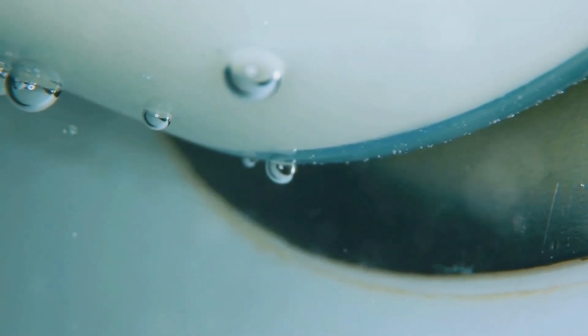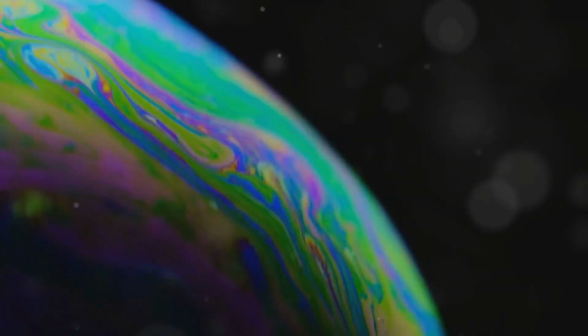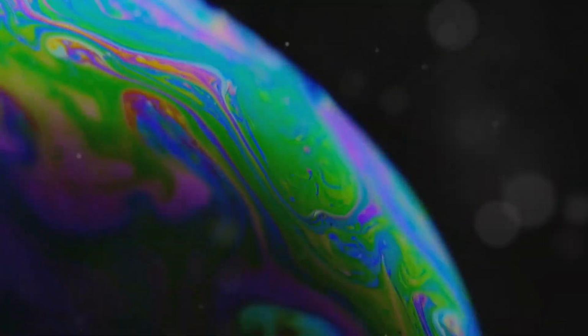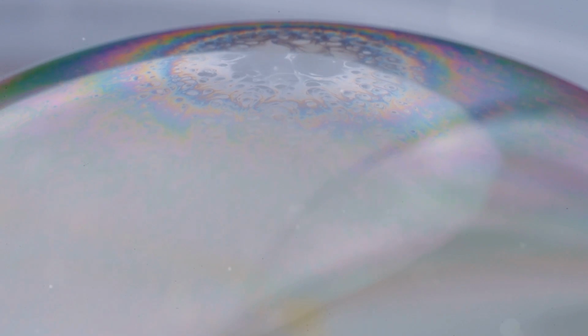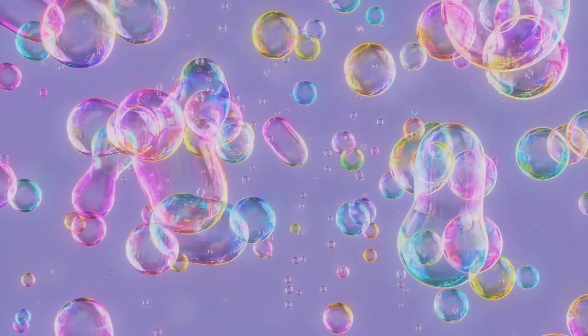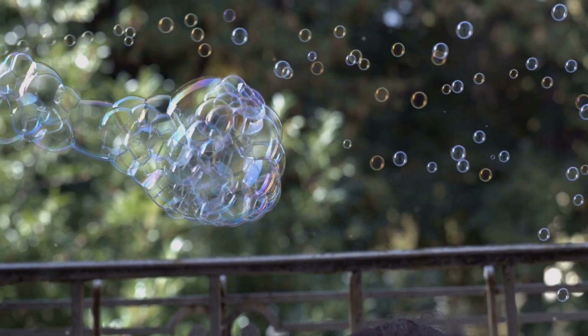To understand why bubbles are round, we first need to talk about something called surface tension. It's something that happens on the surface of water, or in our case, on the surface of a soap bubble. Imagine the surface of the bubble as a thin layer of liquid. This liquid wants to contract and take up as little space as possible. Why? Because nature loves efficiency.